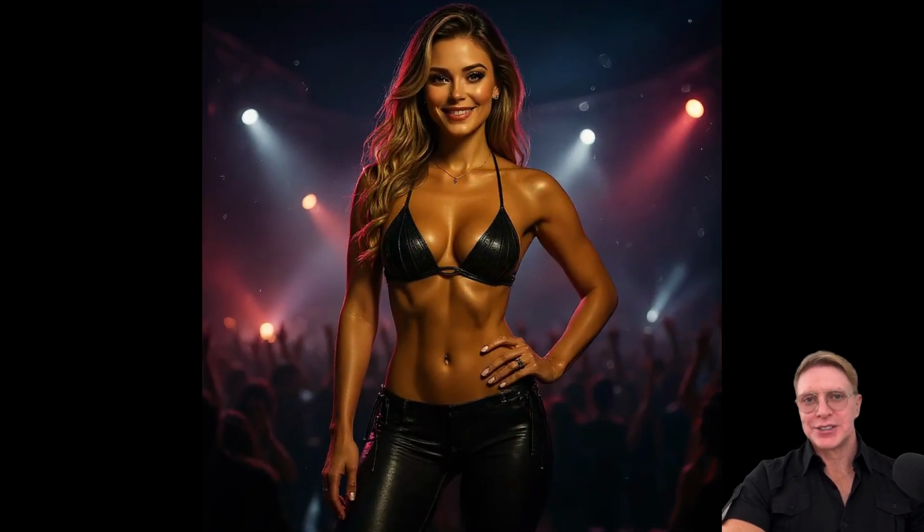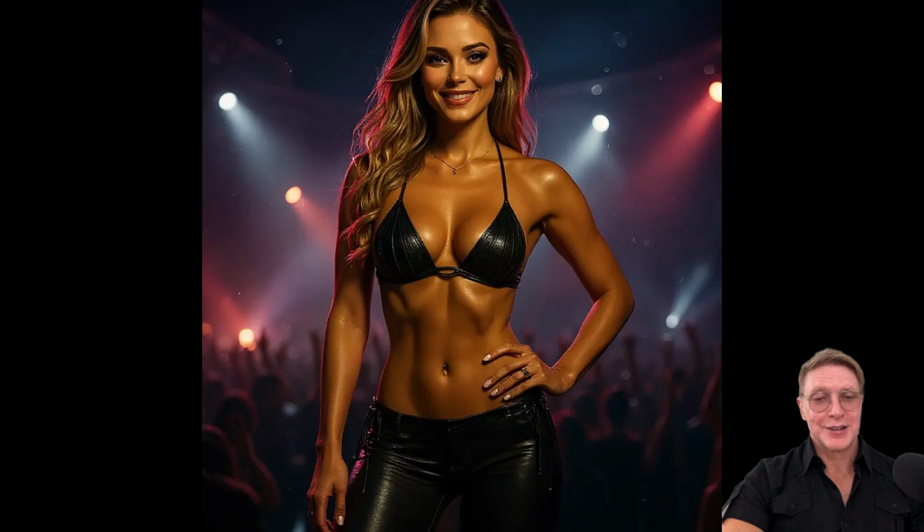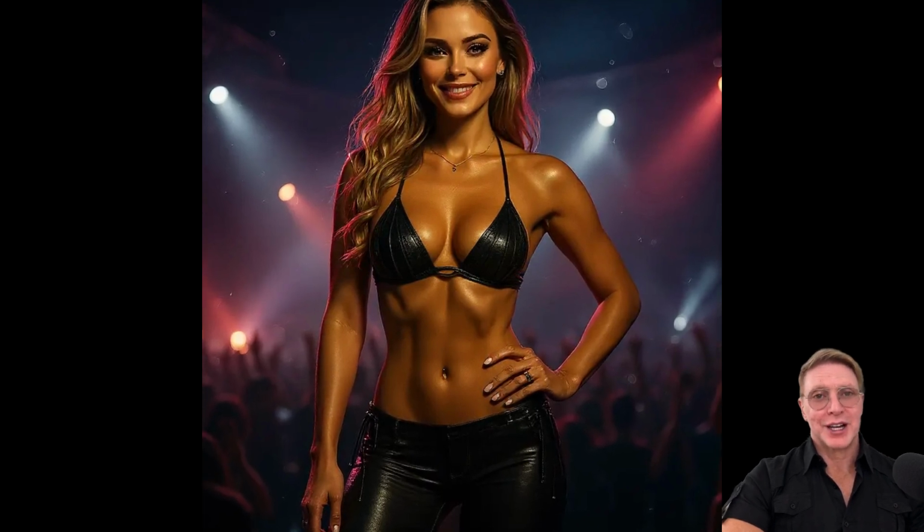Okay, we definitely have our concert setting. I don't know if she's on stage. I feel like the audience might be facing the other direction. She does seem to be in a leather outfit, leather pants, and I guess it's a leather bikini top. Meanwhile, hanging on to her trademark bikini top style.